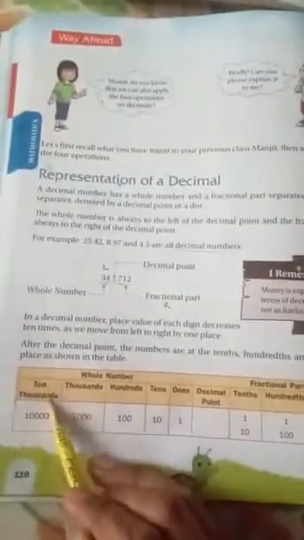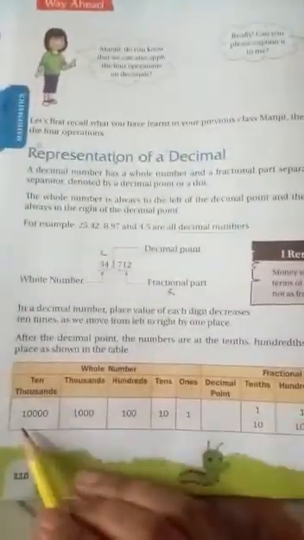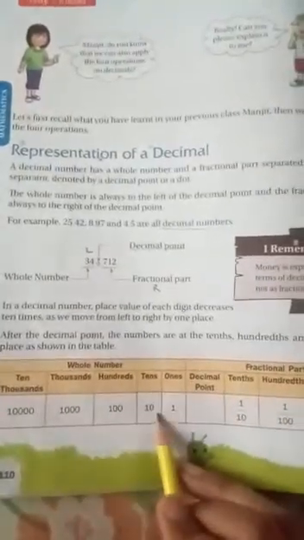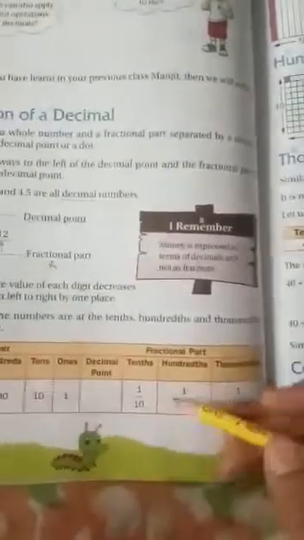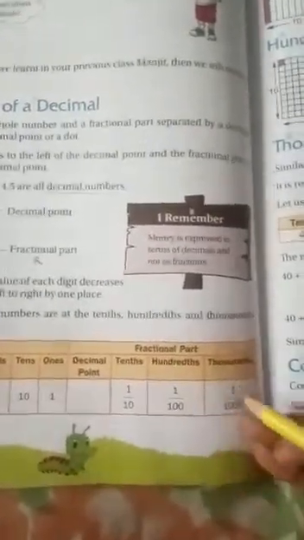Here you can see 10 thousands. These are whole numbers and these are the fractional part. This chart has been divided into 2 parts, whole number and fractional part. And in the middle is the decimal point. Here this is 10,000, 1,000, 100, 10 and 1. So how do we do the reading before this decimal? We say ones, tens, hundreds, thousands, ten thousands, isn't it? And after the decimal, how will we read? Tenths, hundredths and thousandths. So we'll write 1 upon 10, 1 upon 100 and 1 upon 1000. Okay.